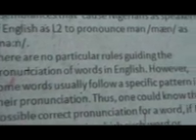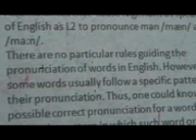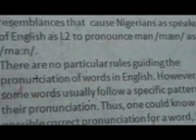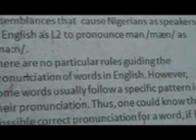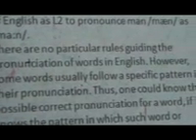There are no particular rules guiding the pronunciation of words in English. However, some words usually follow a specific pattern in their pronunciation. Thus, one could know the possible correct pronunciation for a word if he knows the pattern in which such word or similar words follow.